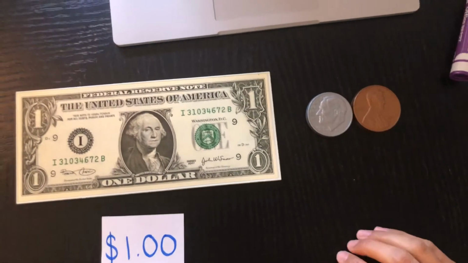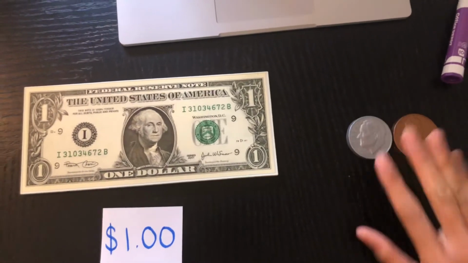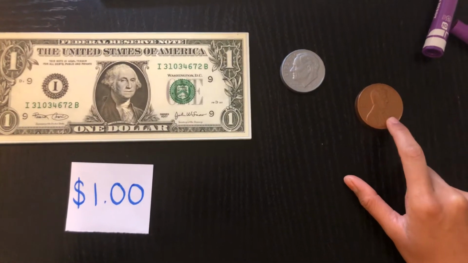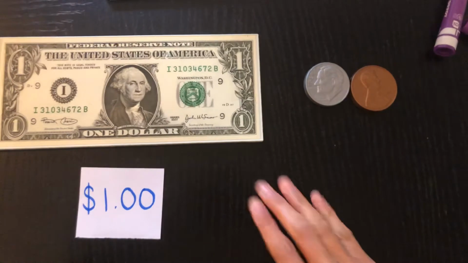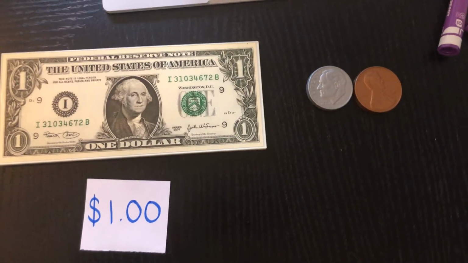And we know how to count coins. We start from the greatest to the least. So a dime is worth 10. A penny is worth 1. So 10, 11. We have here $1 and 11 cents.